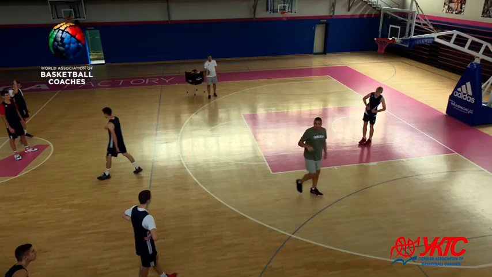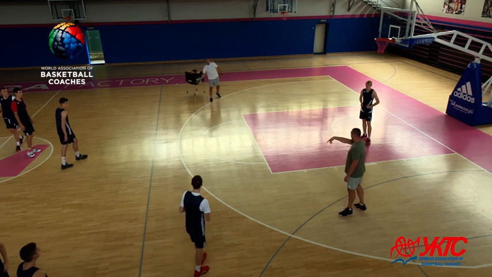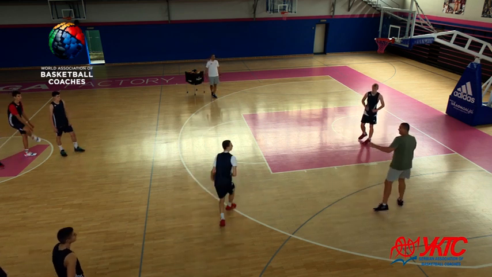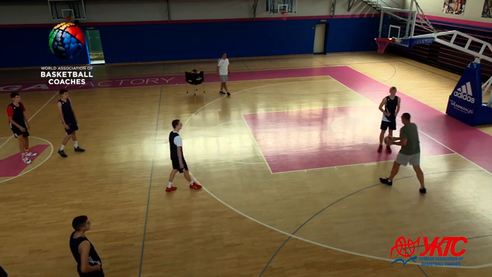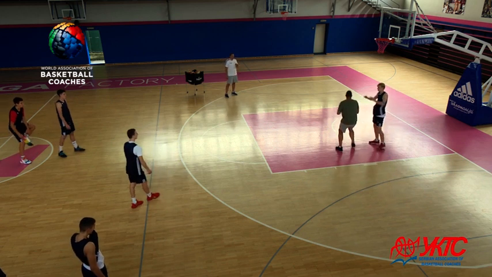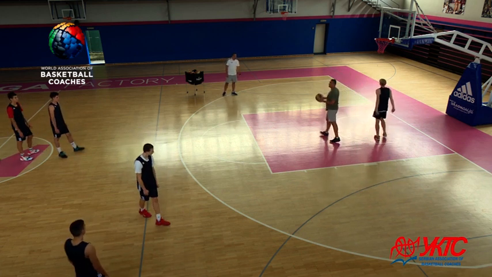Now we're continuing all this that we did. So we started with the right hand. Now from this pick and roll, we will receive the ball and go into the middle. We will make a dribble into the middle and finish with both feet.